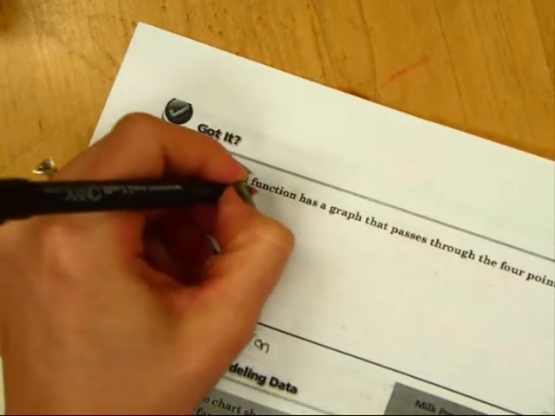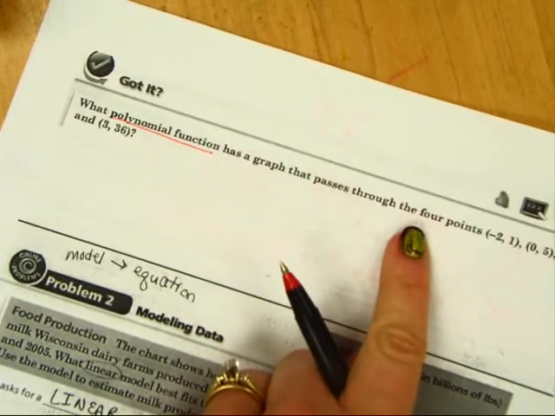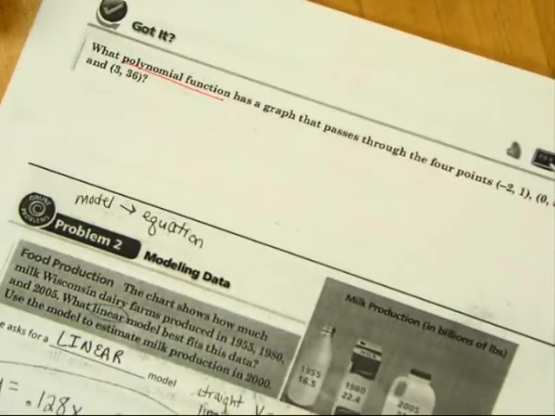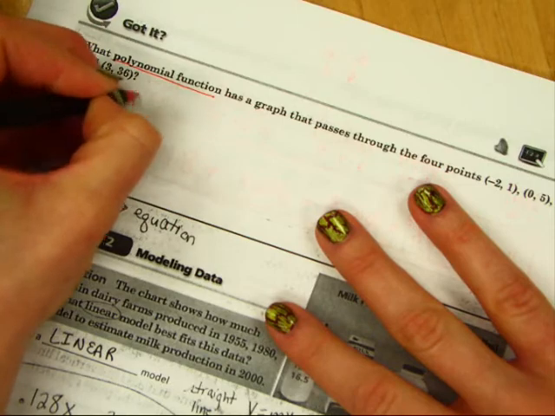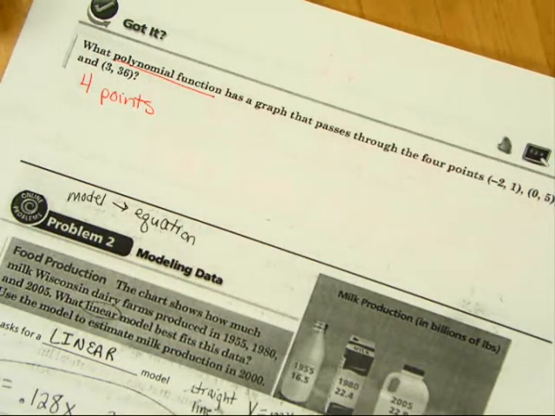What polynomial function has a graph that passes through these 4 points? So what I'm going to do first, I'm going to notice that they have given me 4 points. If you were to plot these points, they would kind of be all over the place. They wouldn't make a lot of sense to us.